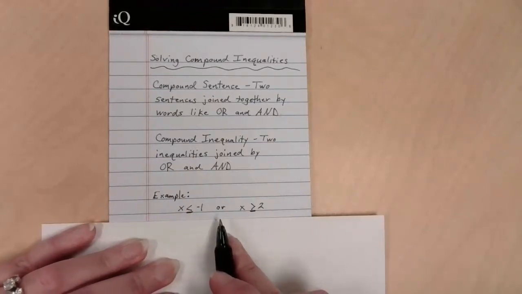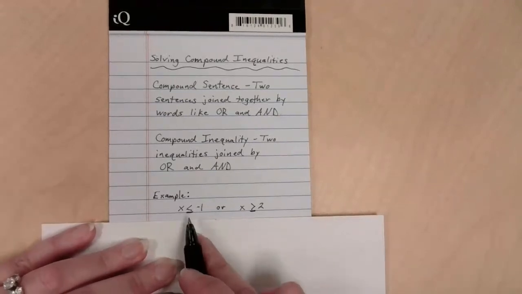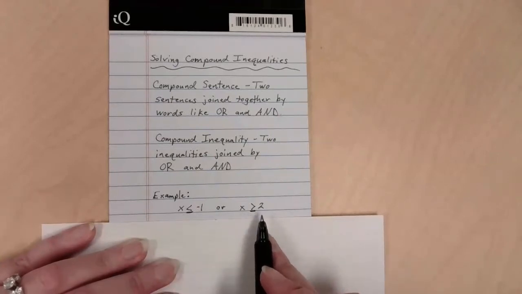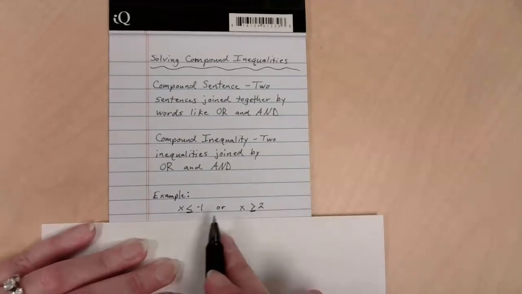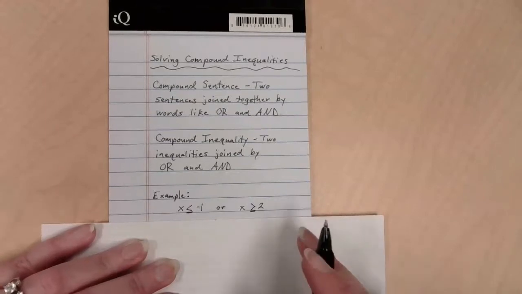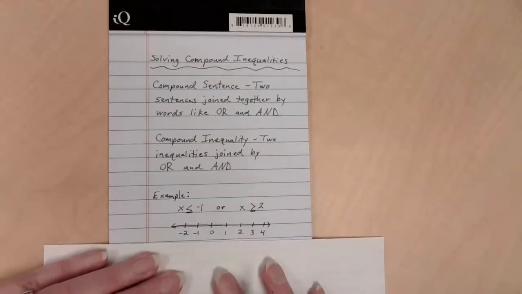But think about this as well. Could I say and? Would it make sense if I said and? Think of a number smaller than -1. What's a number smaller than -1? Let's say -5. Is -5 bigger than 2? No. Is there any way to pick a single number that makes both of these true at the same time? No. Let me show you what the graph looks like for this, all right?